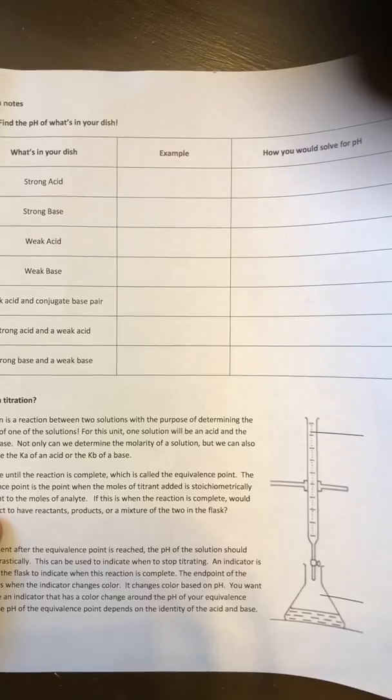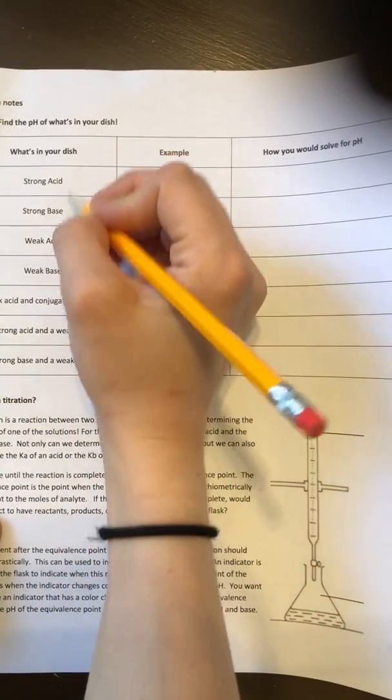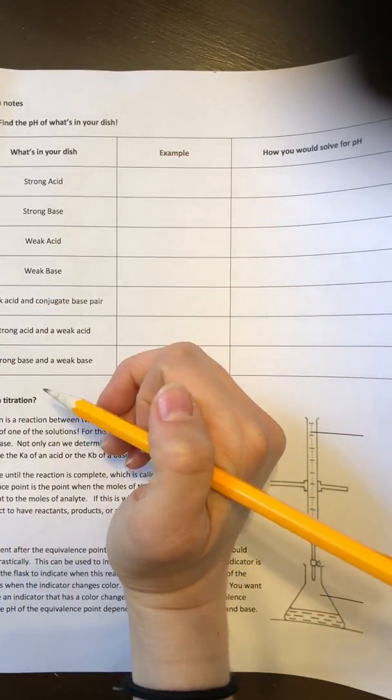For the rest of our acid-base unit, we are going to be looking at titrations of various acids with bases and determining the pH at various points during the titration. And determining the pH all depends on the identity of the chemicals in your solution at that time. Whether it's an acid or base and whether it's weak or strong will determine how you find your pH. So we're going to go through various examples of how to find the pH of these different solutions.